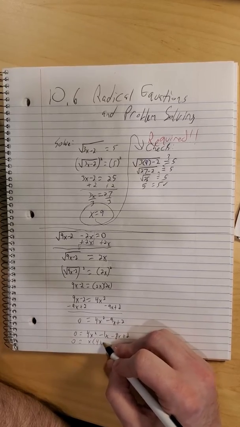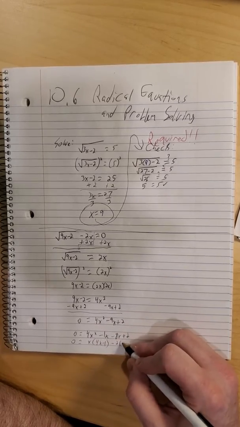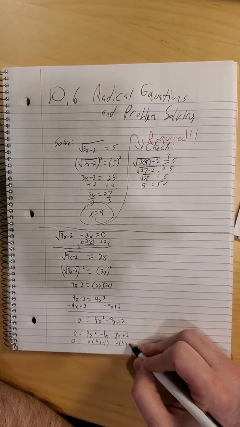So I can pull an x from the first two terms. I can pull a negative 2 from the second two terms.